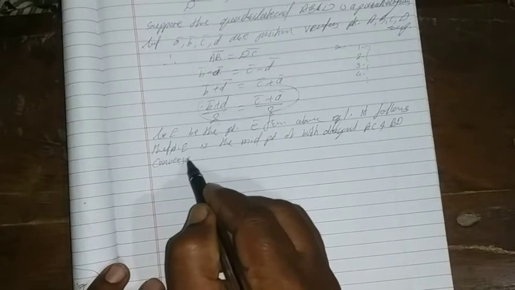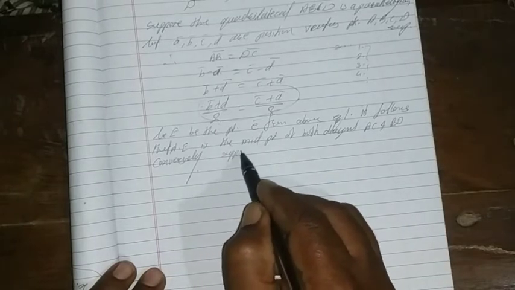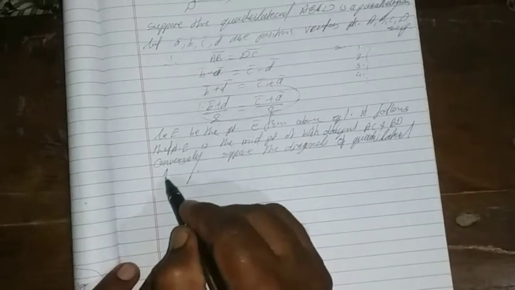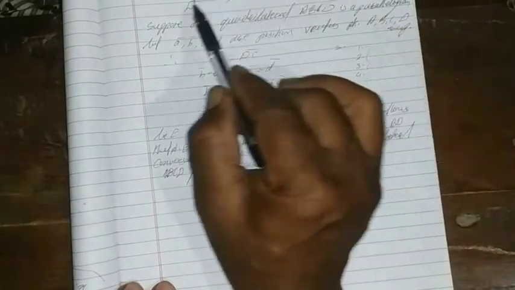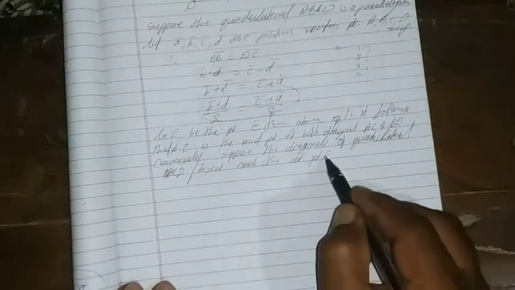Conversely, we have to prove: suppose the diagonals of the quadrilateral ABCD bisect each other at point E. E च्या ऐवजी F घेऊ, थोडं सोपं जाईल आपल्याला.